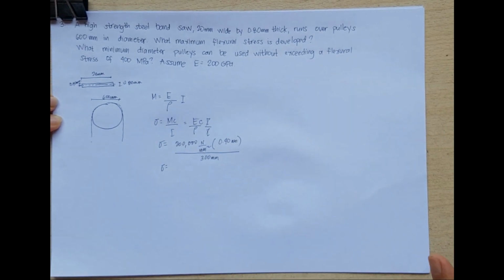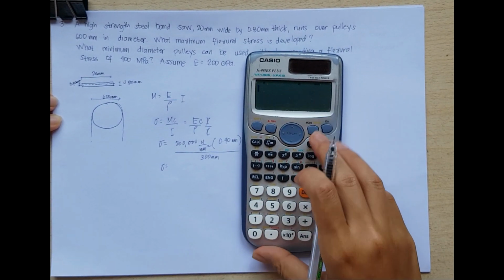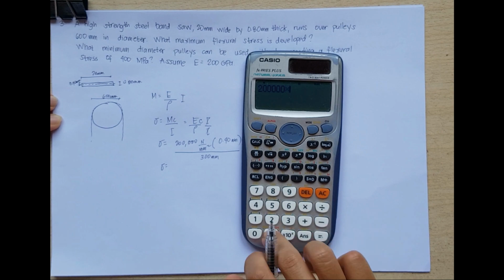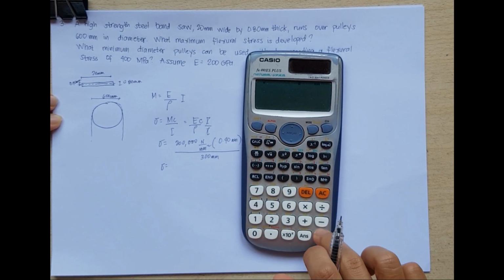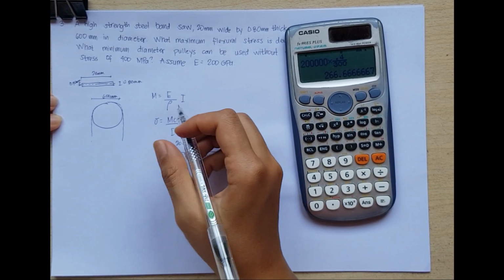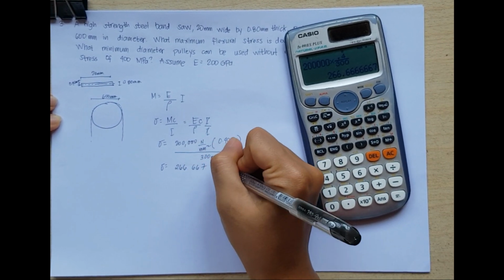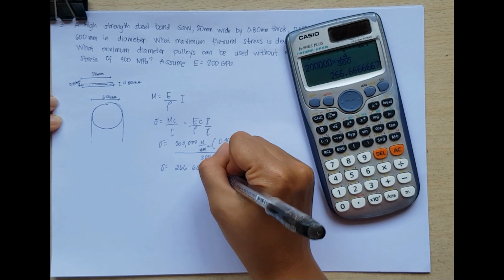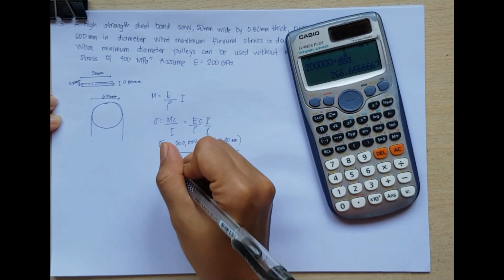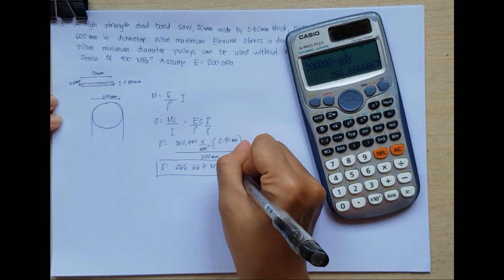Therefore, the maximum flexural stress that is being developed is equal to 266.667 Newton per square millimeter, or megapascal. So, ito yung sagot ng ating letter A.